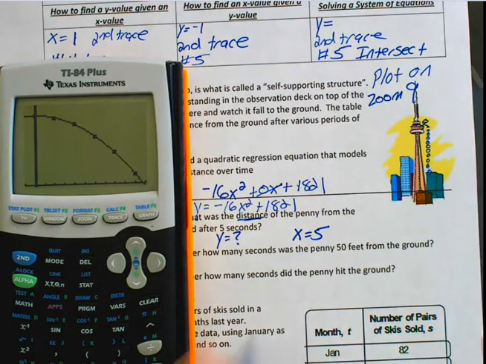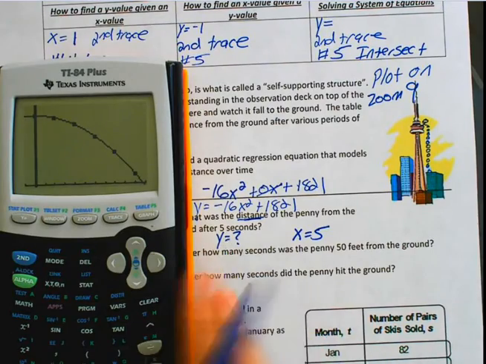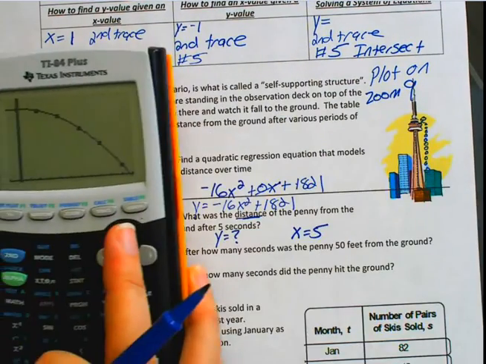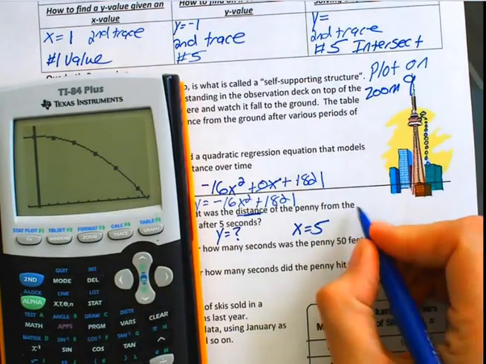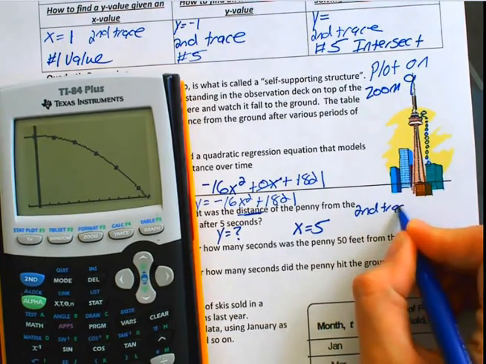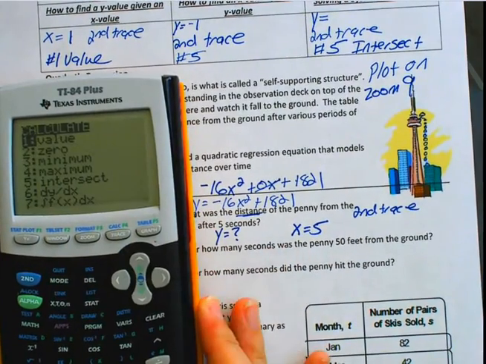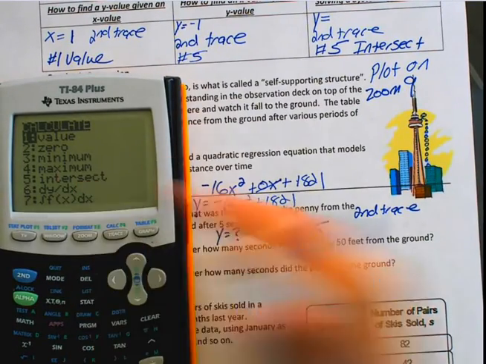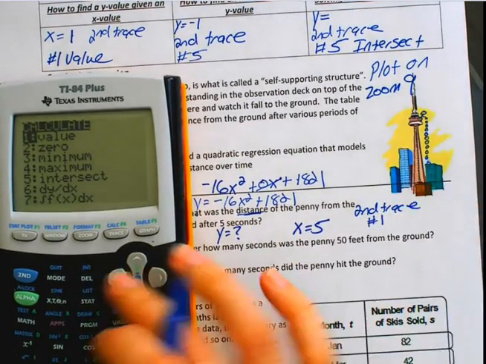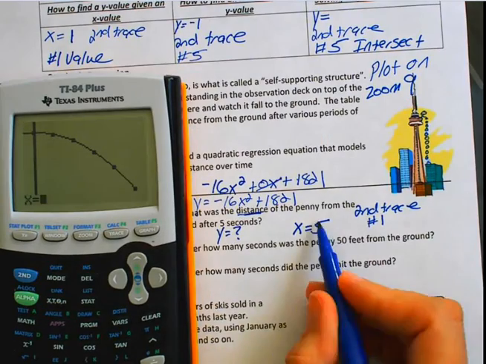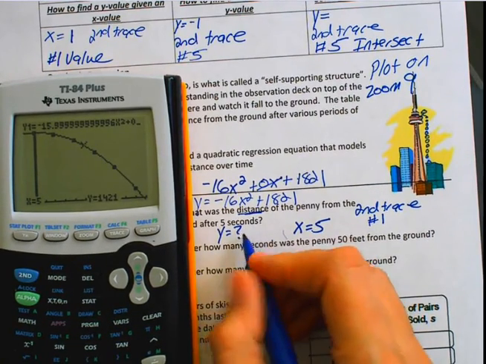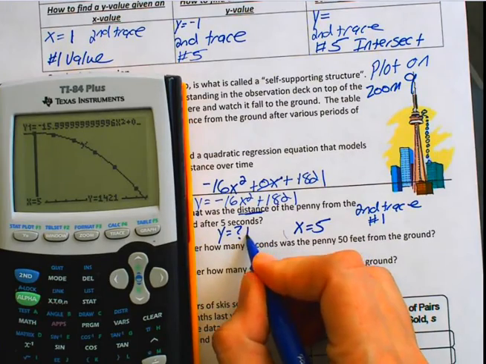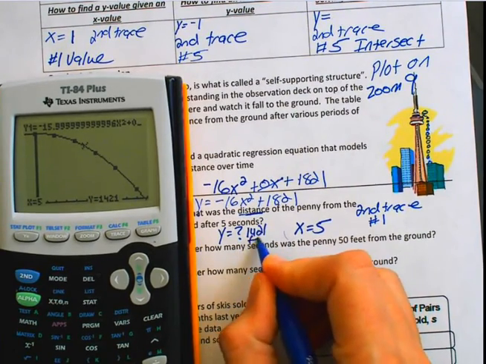All right, so back to our question. They want to know what the distance is, and they gave me the seconds. So we know that we're going to do second trace, and they give me a value for x, so I'm going to click number 1. And they told me my value for x was 5. Press enter. And they tell me that in 5 seconds the penny is 1,421 feet from the ground.